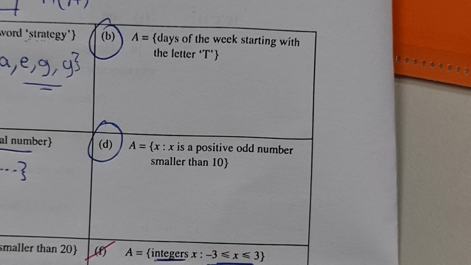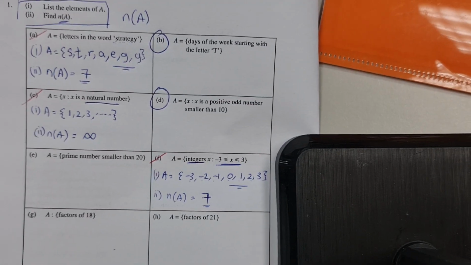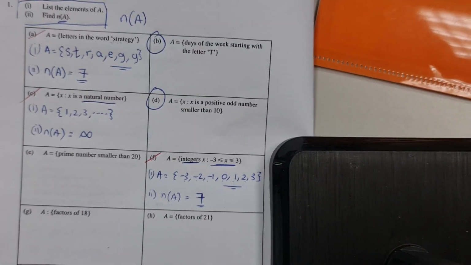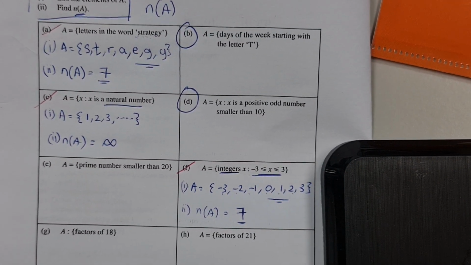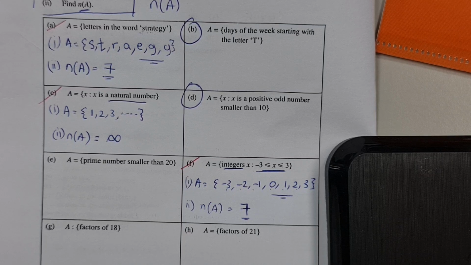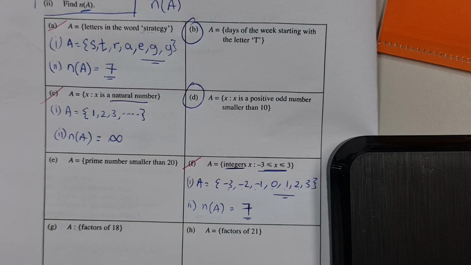Can see? Oh. Okay, let me zoom out. I think some of you are still copying. Okay, try B and D. Okay, I'll try this. Still can see? Okay, so those who are done with taking down the answer, please try the next question.